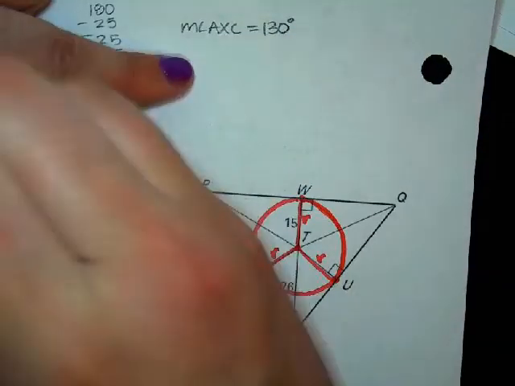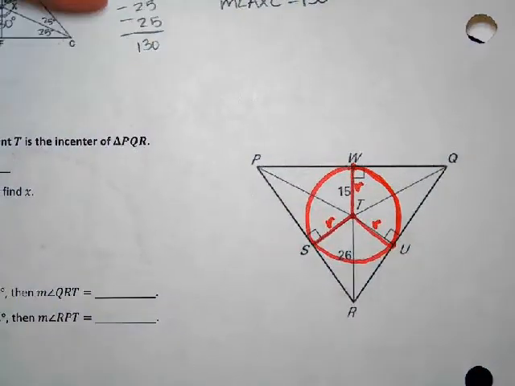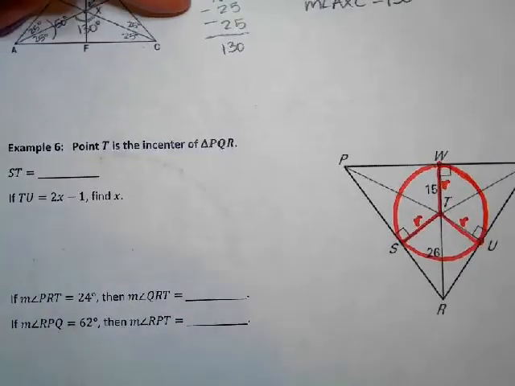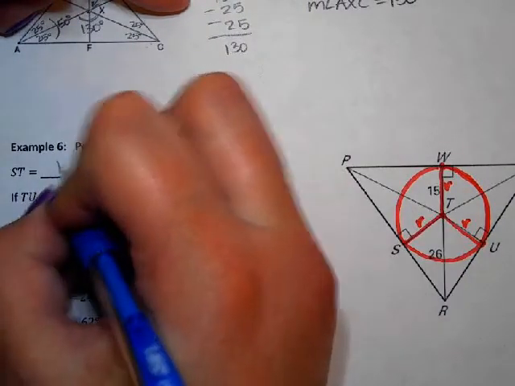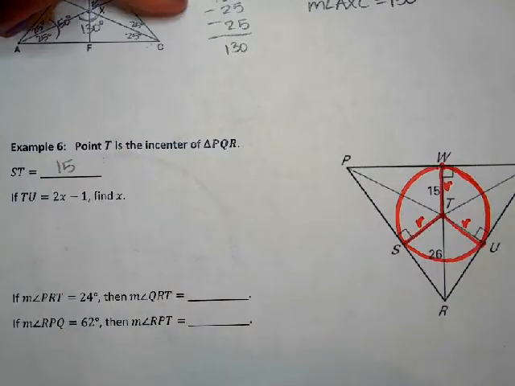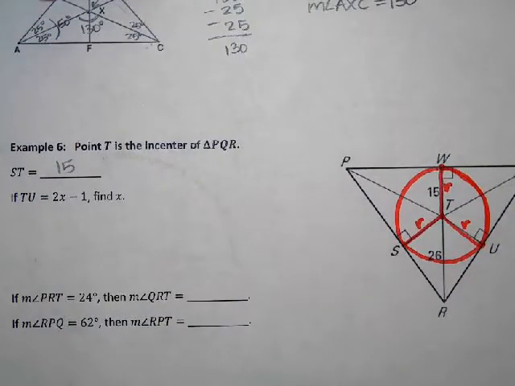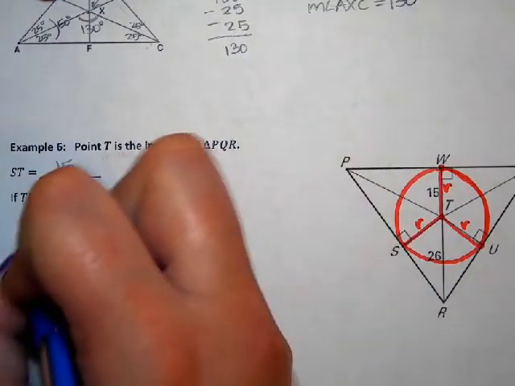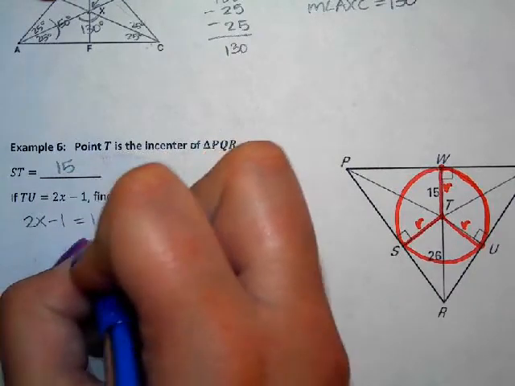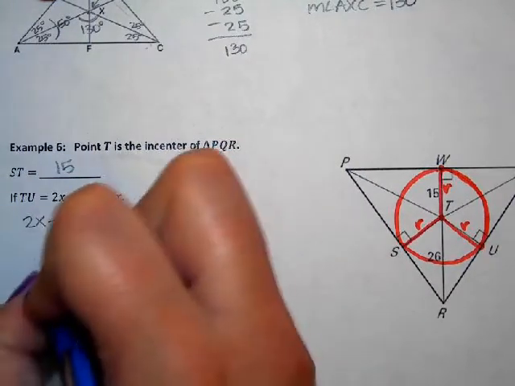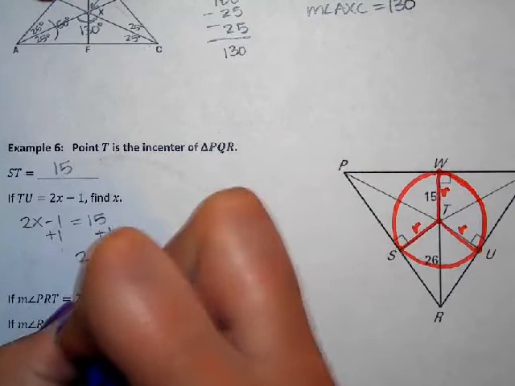TU is 2x minus 1. How do you find x? That's equal to 15. 2x minus 1 equals 15, and so x equals 8.